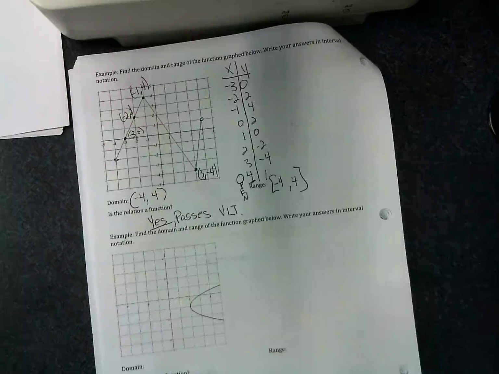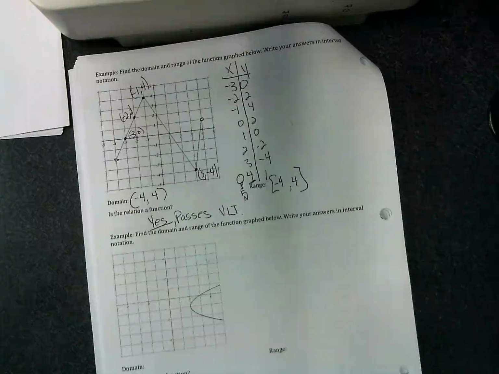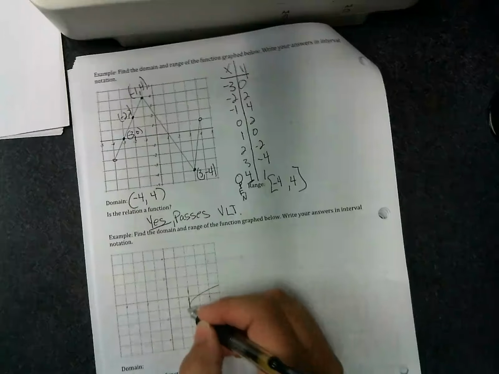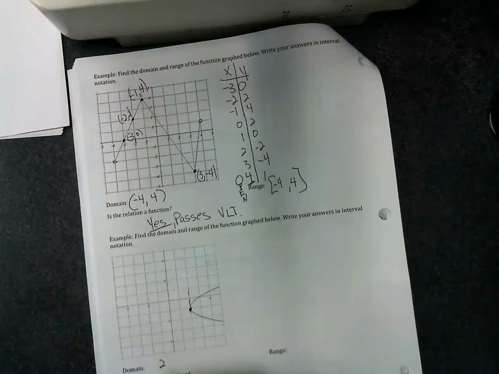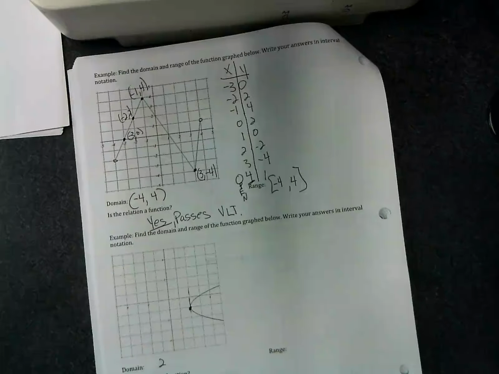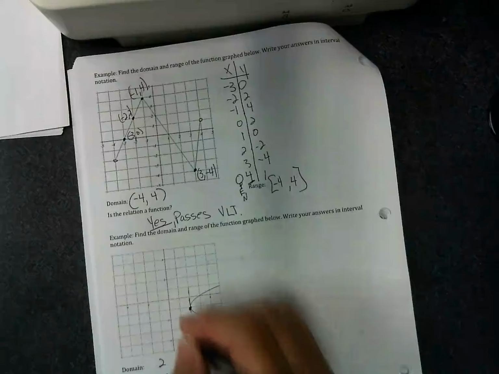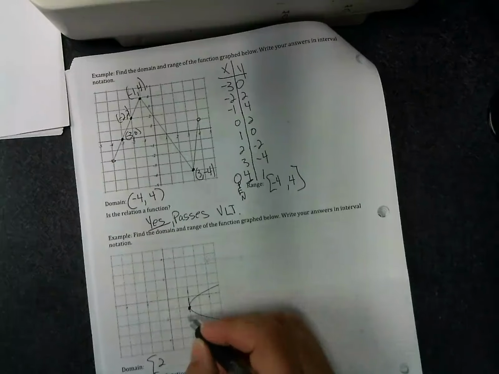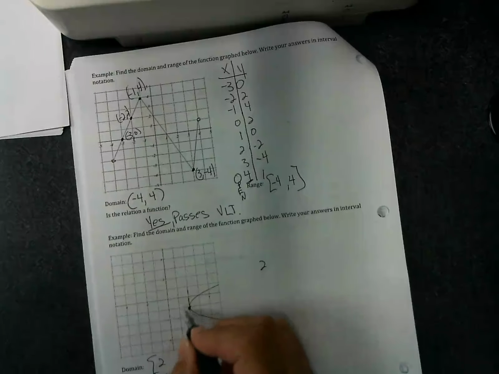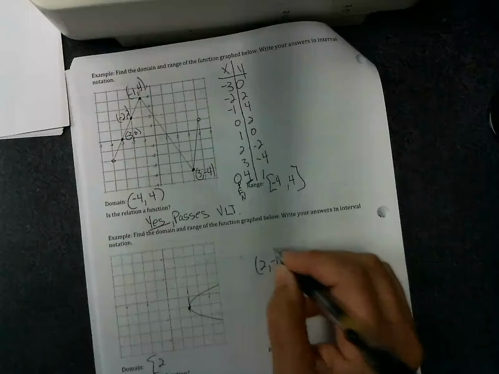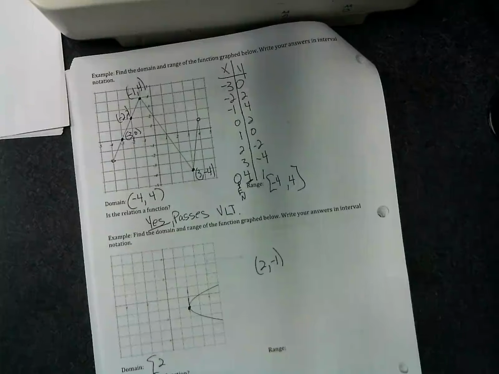All right, so what is the smallest x value? Okay, keep the chatter down because some people are still learning here. So what is the smallest x value that I'll plug in here? 2. So this would be the smallest x value right here, 2. So 2, and is it an open circle or closed? Closed. So right here, this point is 2, -1. Okay, so that's my x, y.